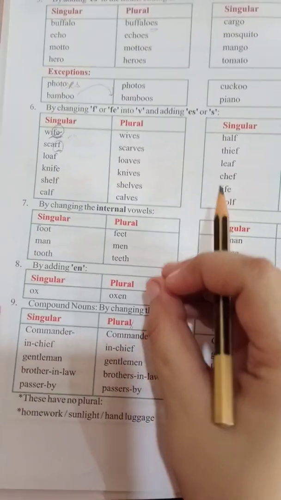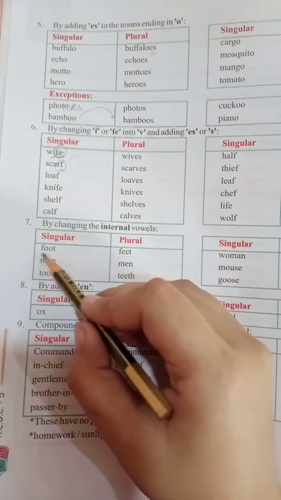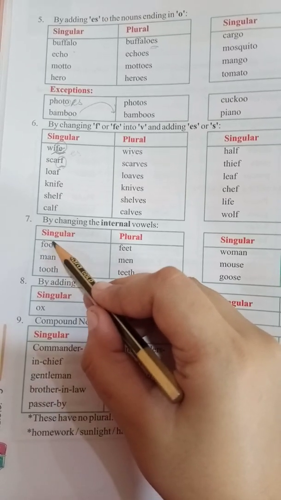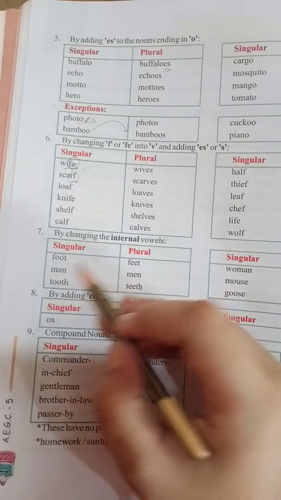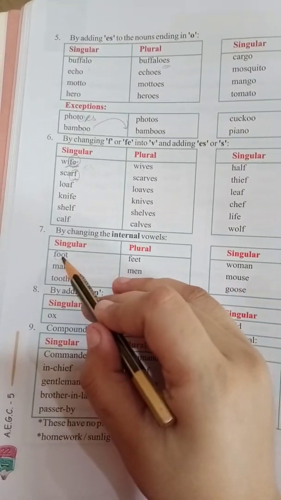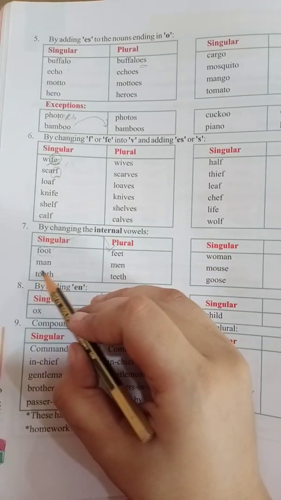The vowels which come in the mid of the word. Okay. Foot, F double O T. Here double O is our vowel and it is coming in the mid of F and T. What we are going to do? We are going to make its plural by changing its word to feet. Foot changes to feet.